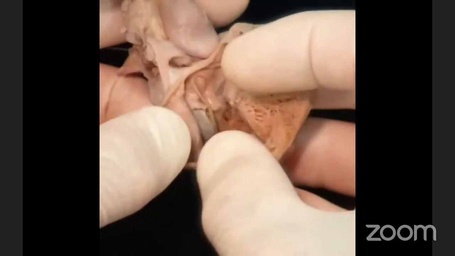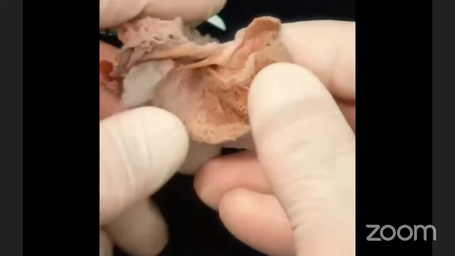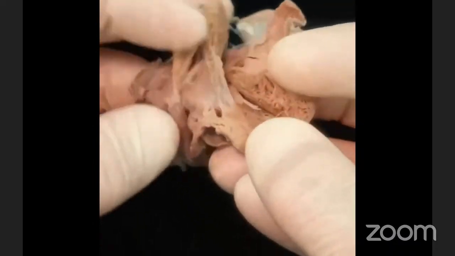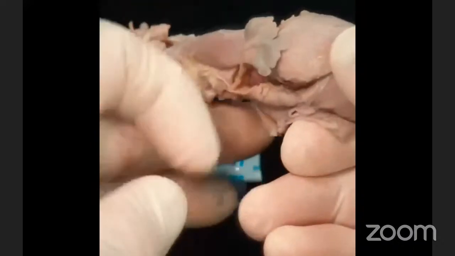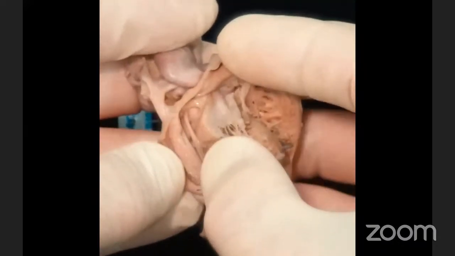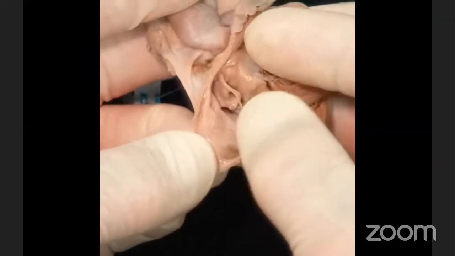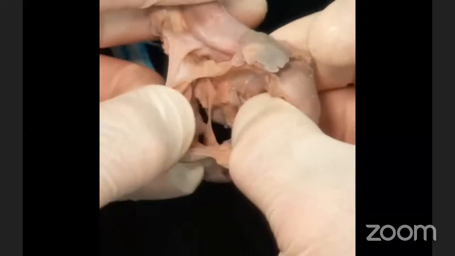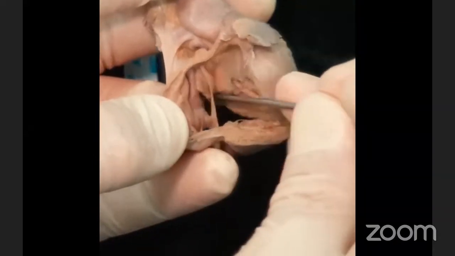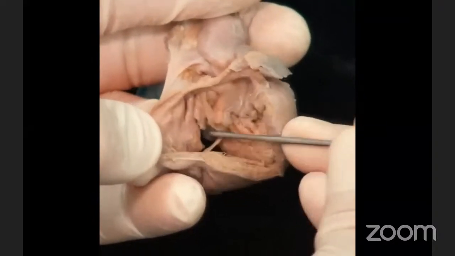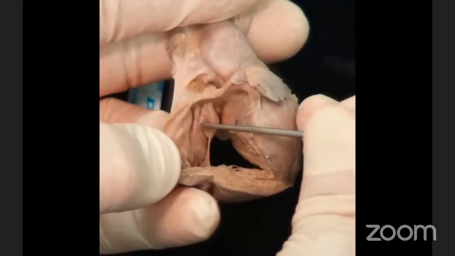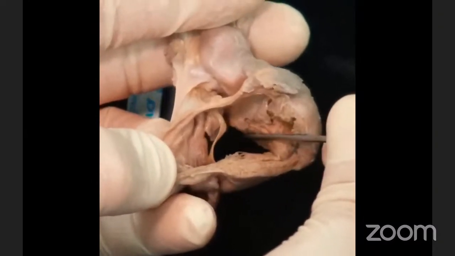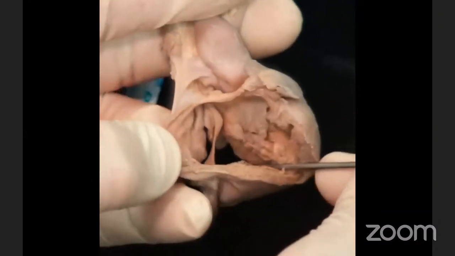Now, if we turn to a second heart, this one is analogous, but this has a common AV junction. So first of all, looking at this heart from the right side, if I can open up the right atrium, you can see here a very large atrioventricular septal defect. In fact, there is just a strand there separating the atrioventricular septal defect from a large atrial septal defect above. So very large atrioventricular septal defect.